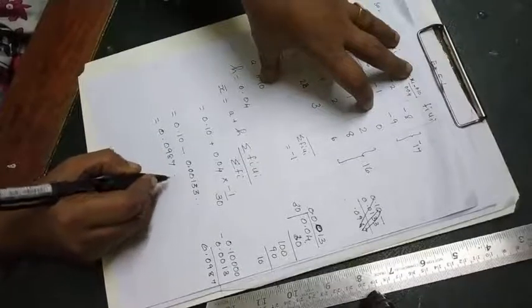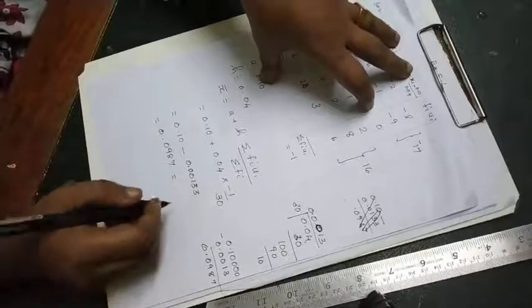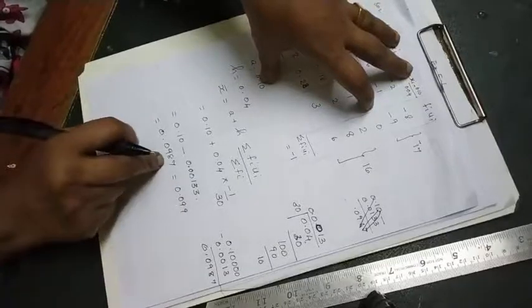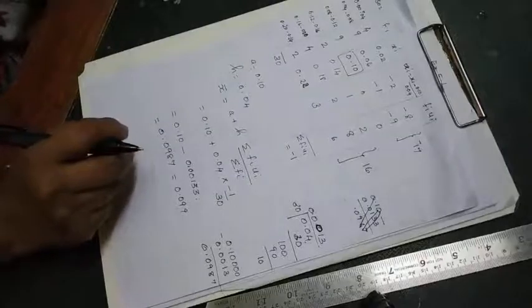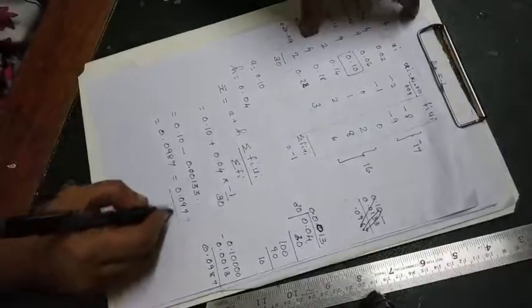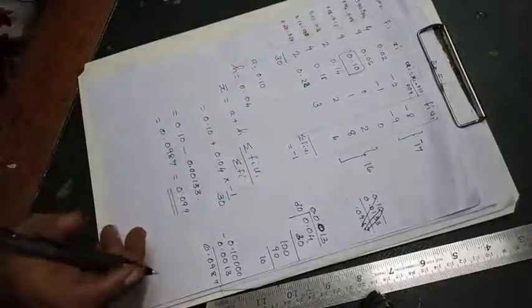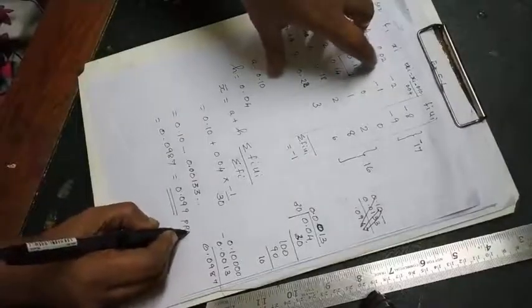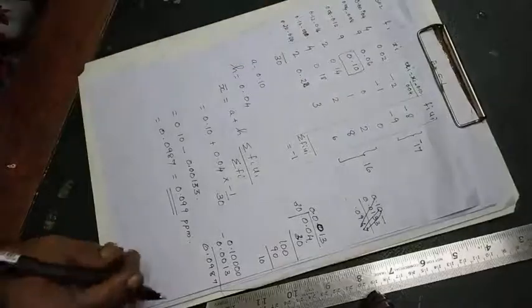If you want you can round off that to 0.099, because 7 is more than 5, so you can round off to the next digit. So that is up to that ppm it will come. Okay.